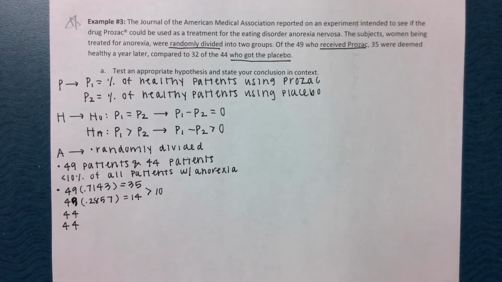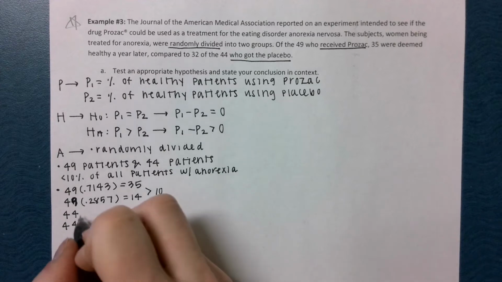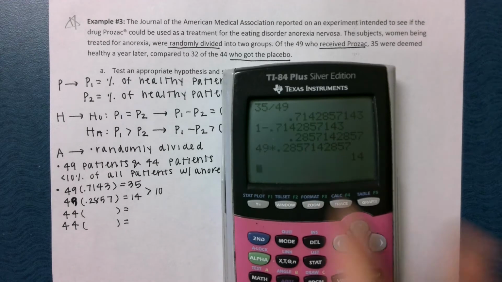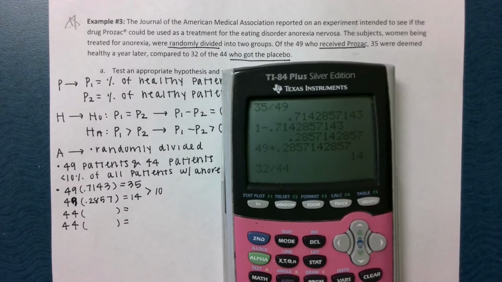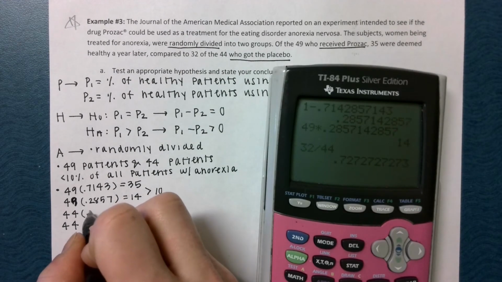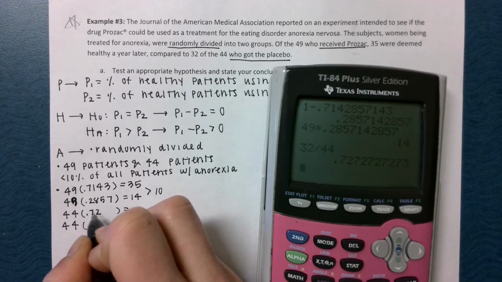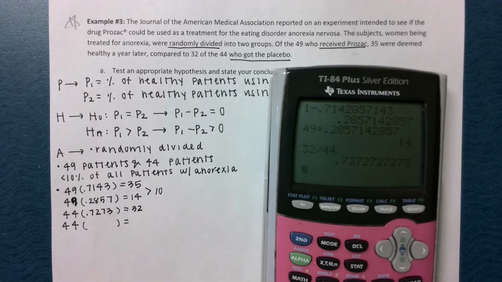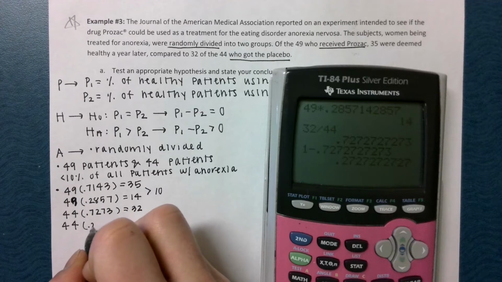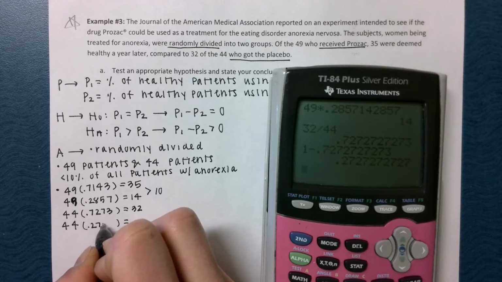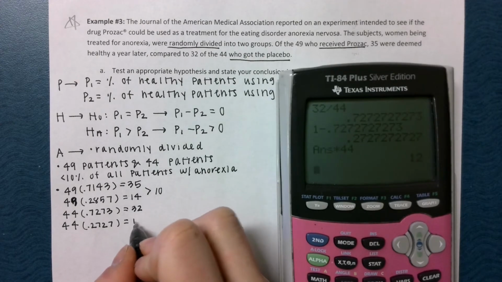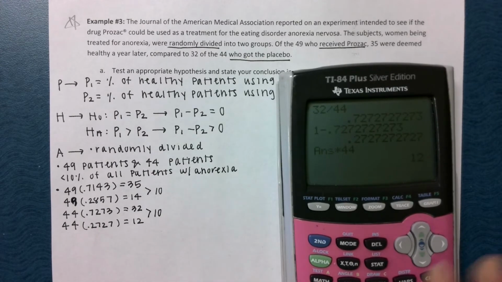Next sample had 44 women. I don't know if they're women. They're just, yeah, they are women. Again, I'm going to find my p hat and q hat. It just tells me 32 out of 44. 0.7273 should be the 32. Cutting it close, but definitely greater than 10, so we're good.